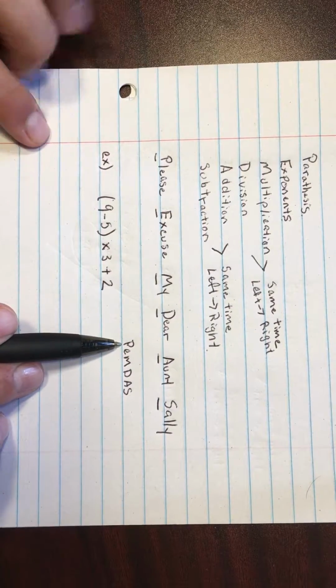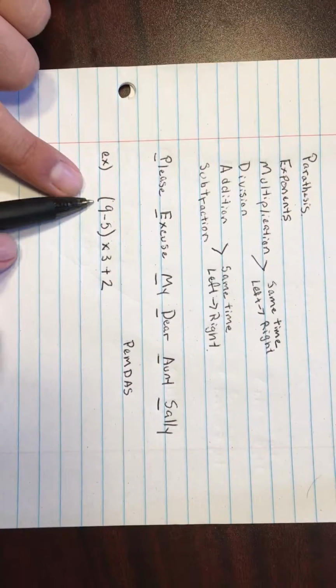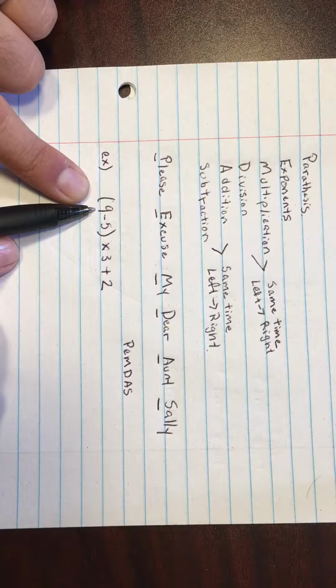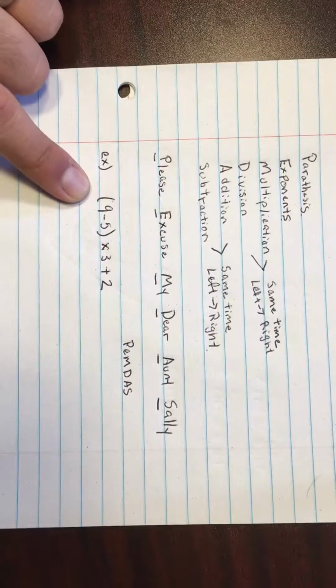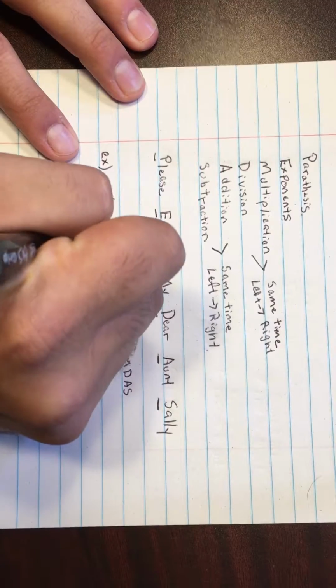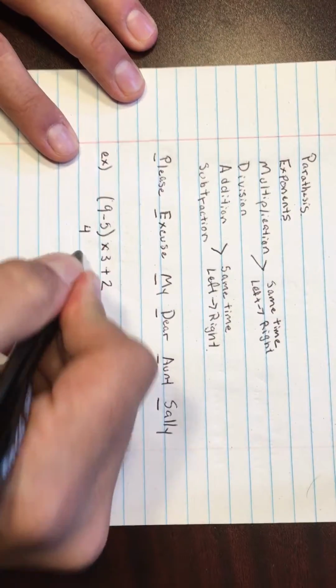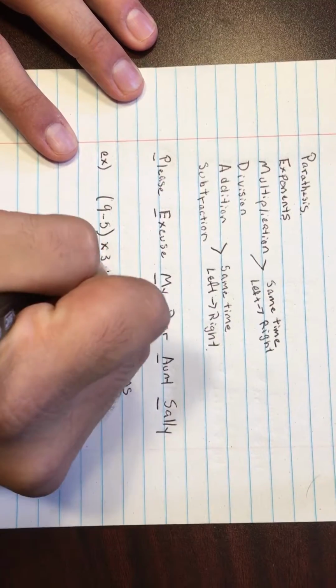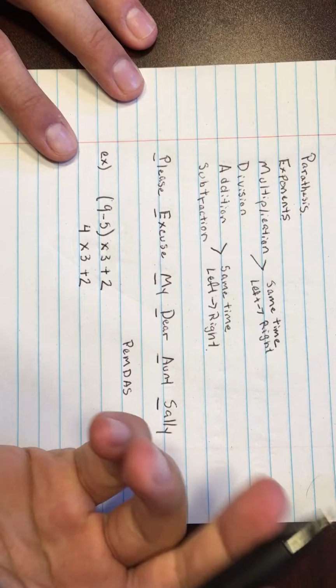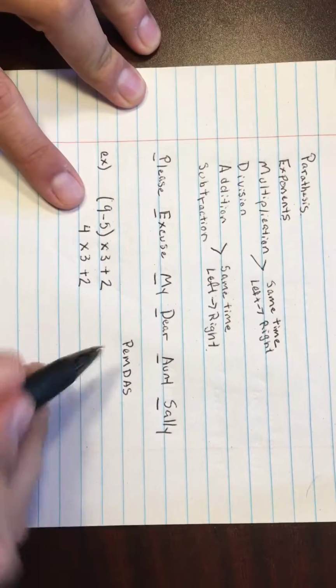So we're going to start with P. Do we have parentheses? Yes. We've got to deal with what's in the parentheses, and in the parentheses is your 9 minus 5. So we do that first. The 9 minus 5 is going to be 4. And we bring everything else down so we don't confuse ourselves. So that times 3 plus 2. Now we go to the next one.